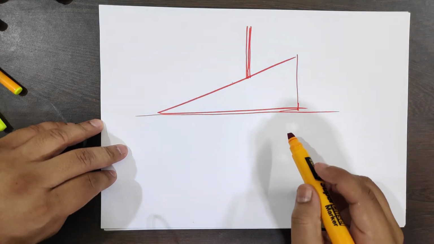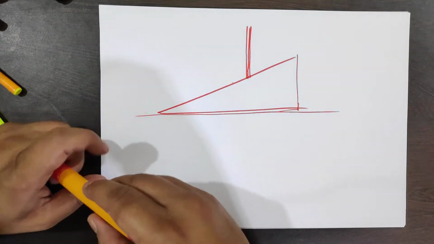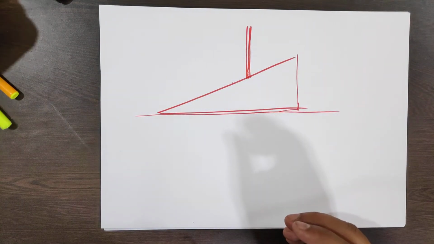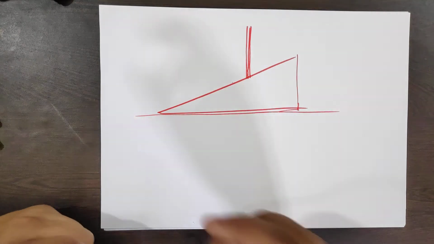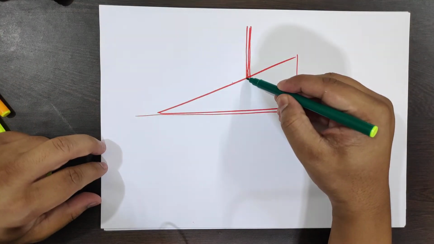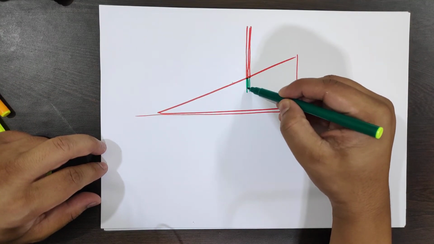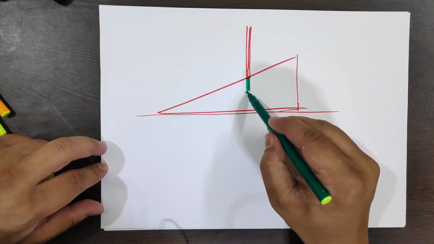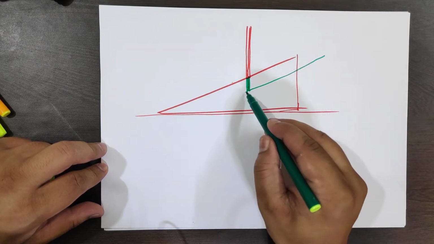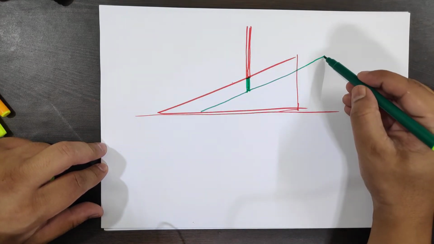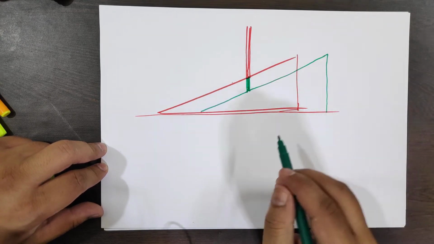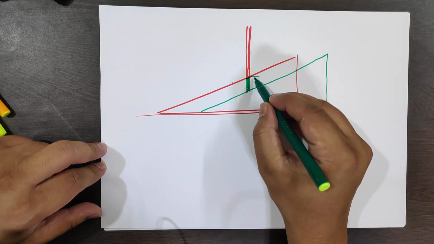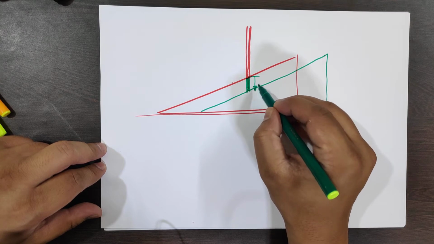Okay. Now suppose after a certain time, this rod will come down by a distance. Here the rod will come to this point, and the wedge will have to shift like this. Obviously there is no other way. So what is the displacement of the rod?